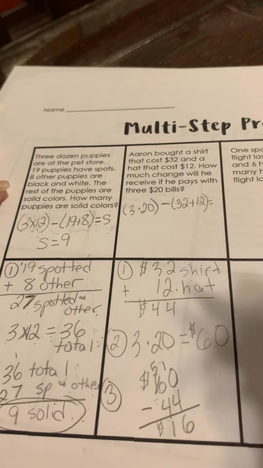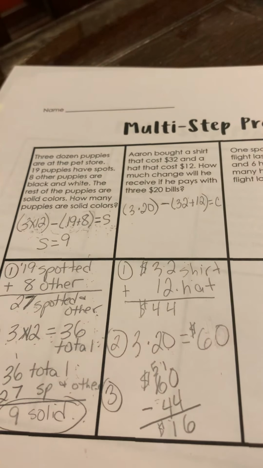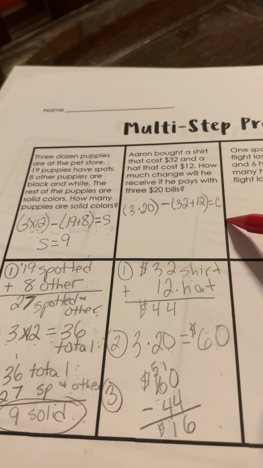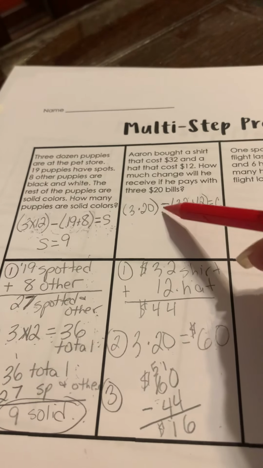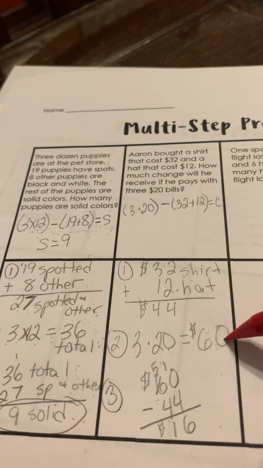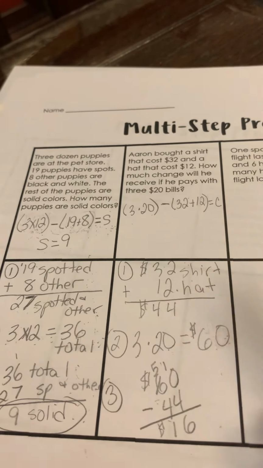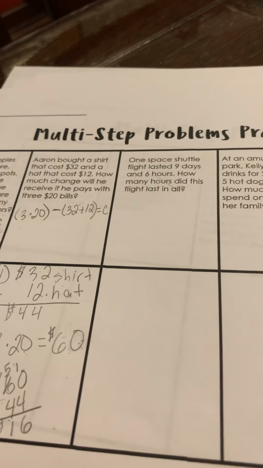And that is going to give me, I could put any letter I want, C for change. All right, so I took my 3 steps and wrote them into one math sentence. Remember, if your final step is subtraction, you should always do this second step and put it in the front of the equation.